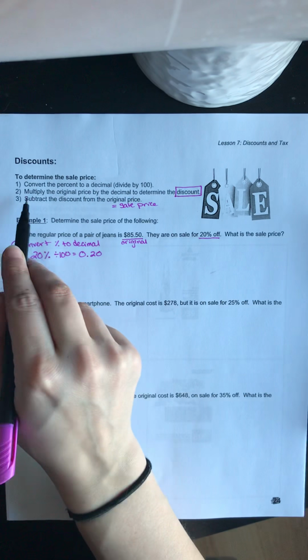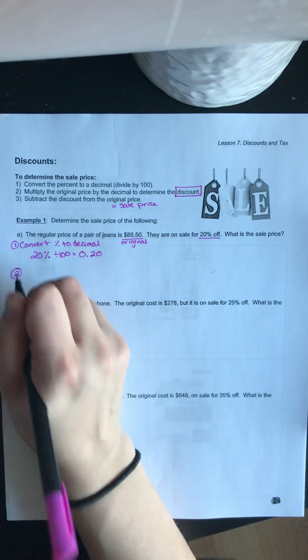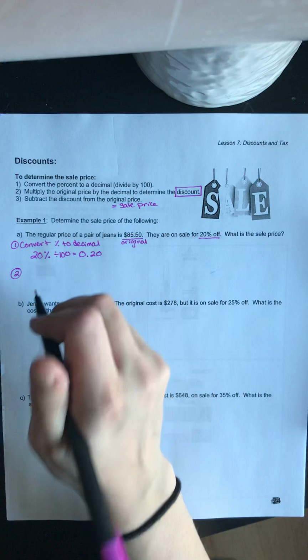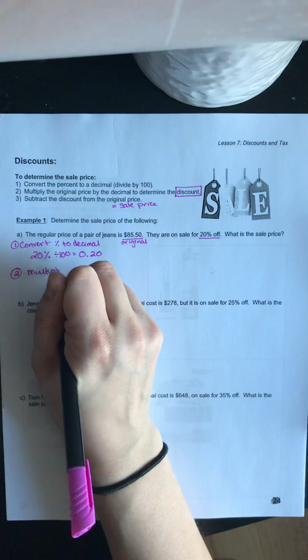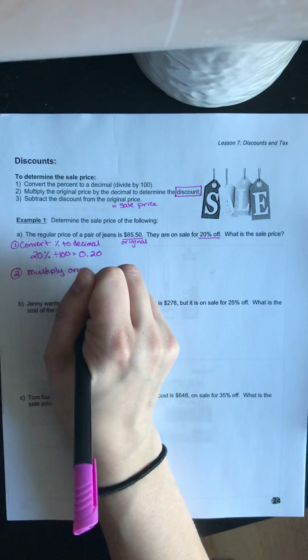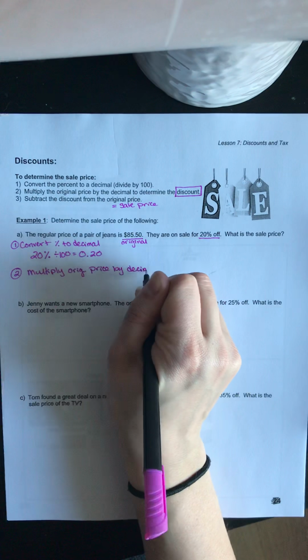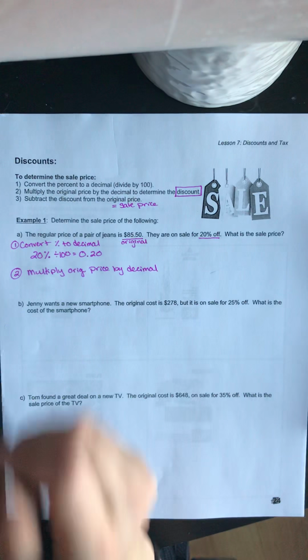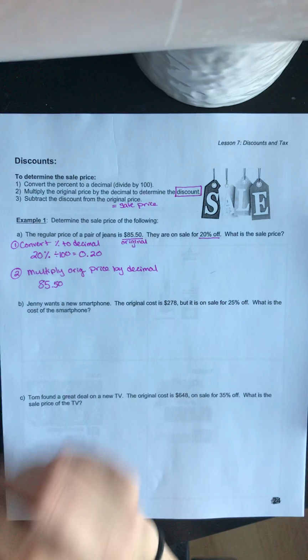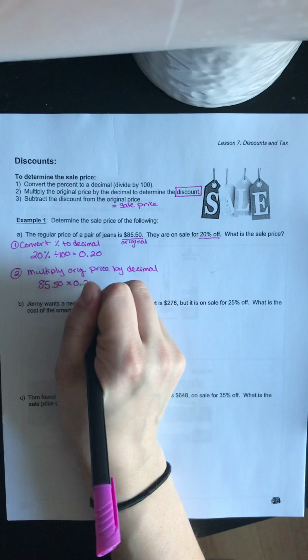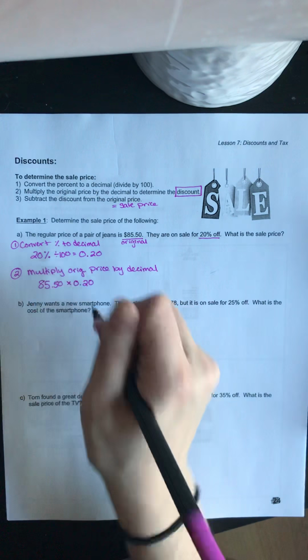Okay, our second step, that one tells us to multiply the original price, so that $85.50, by the decimal. So I'm going to take $85.50 and multiply by 0.20. Right?